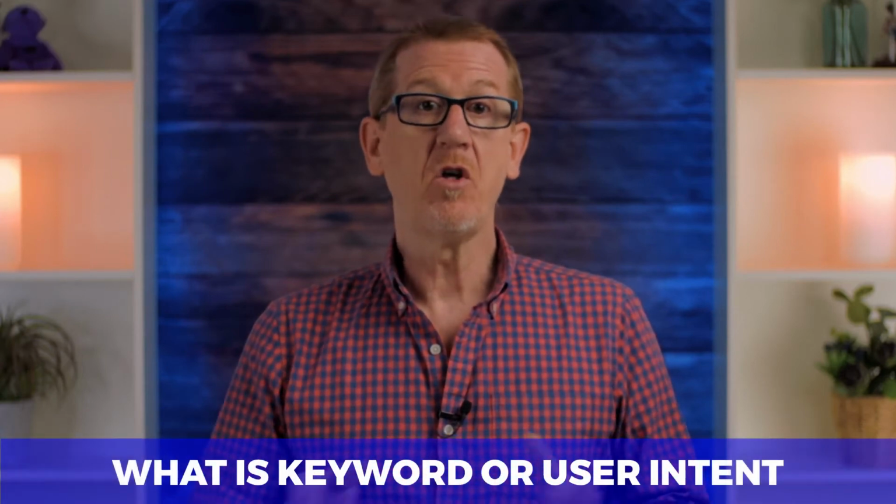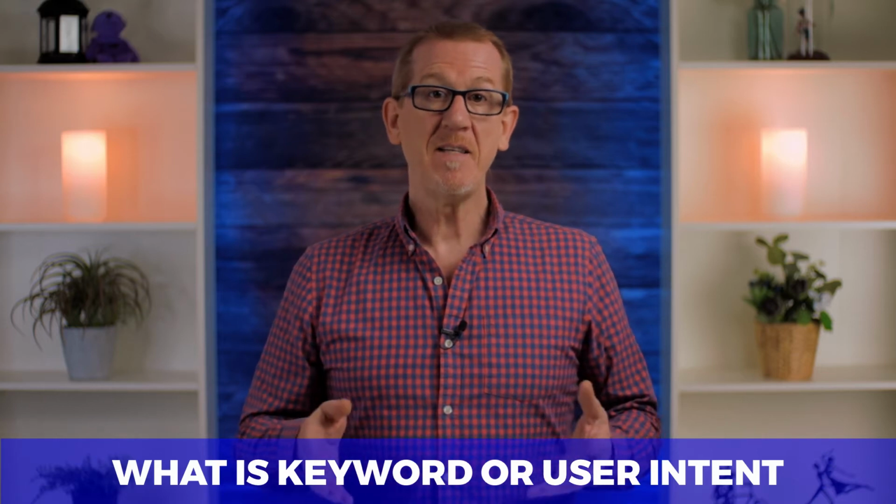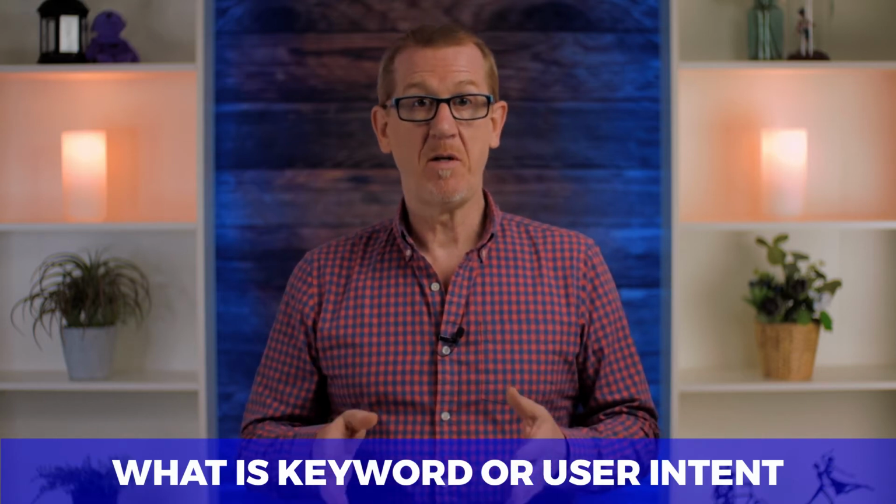Keyword research has several functions. Identify the keywords and phrases for your product or service. Find the keywords and phrases that your potential customers use to find your product or service. Ask a question related to your product or service. Topics that relate to your product or service. And identify the user intent. What is a keyword or user intent? Keyword intent or user intent is, in basic terms, the user's purpose for the search.